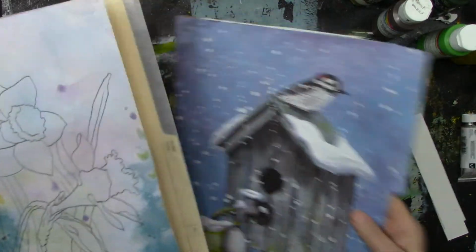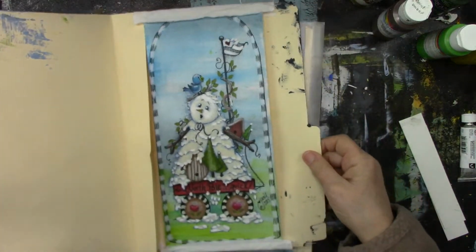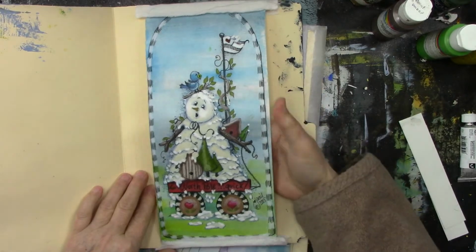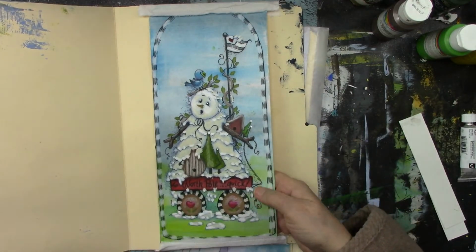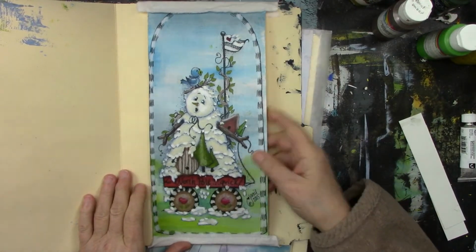I just thought I'd show you last week we did this cute little snowman, and I put him in as a belly band in my, this is February folder.